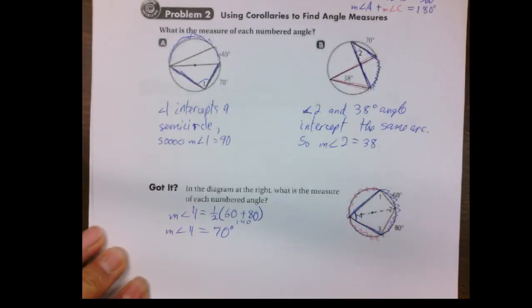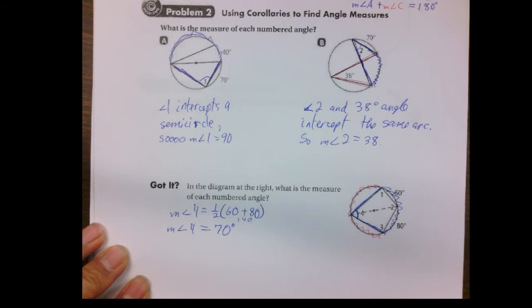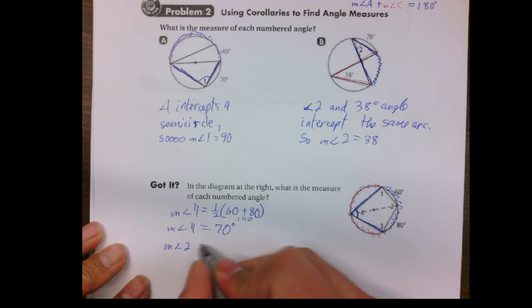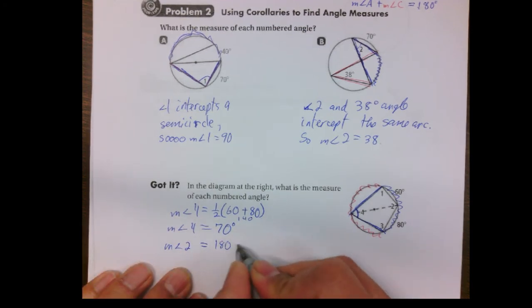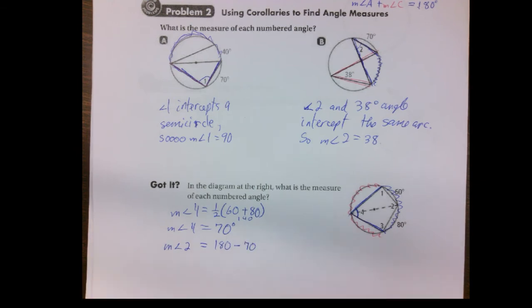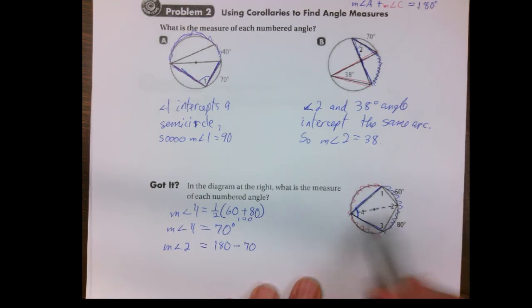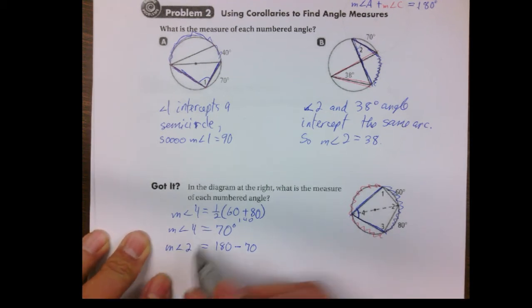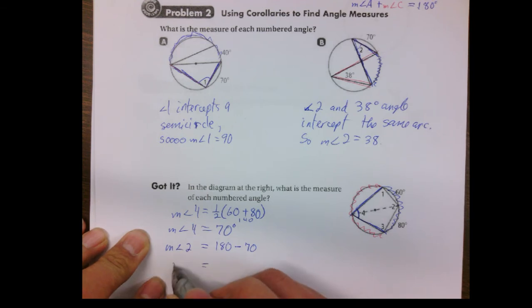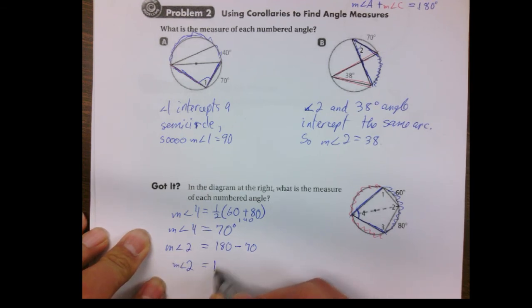So the measure of angle 2 is going to be 180 minus the measure of angle 4, which is 70 degrees. They're opposite angles, so I can say that. The measure of angle 2 plus 70 equals 180. So that's it. The measure of angle 2 is equal to 110.